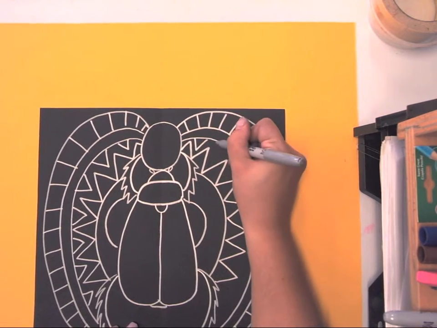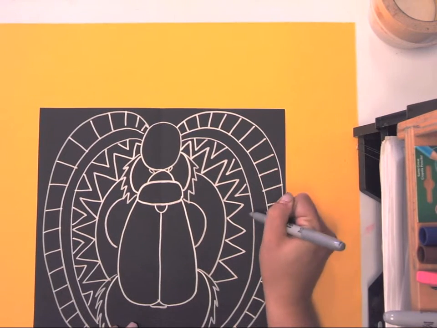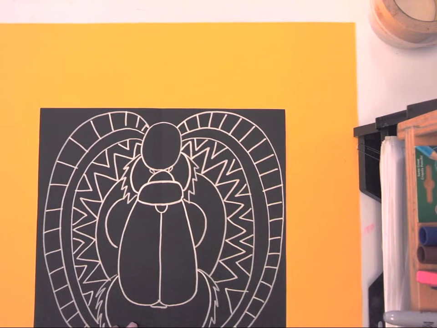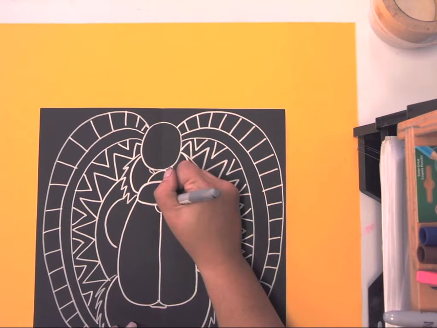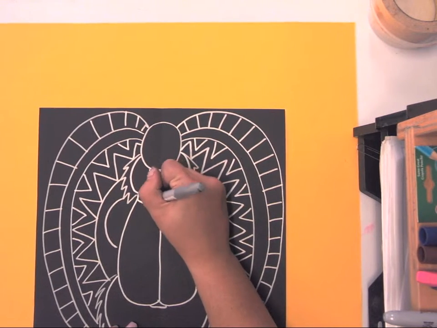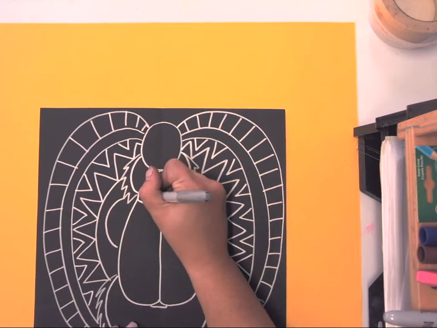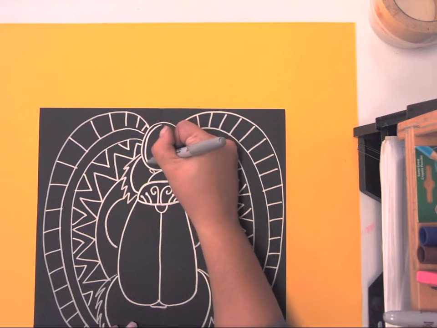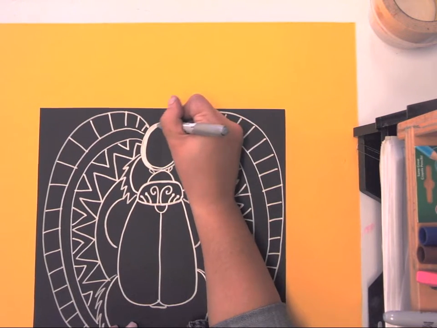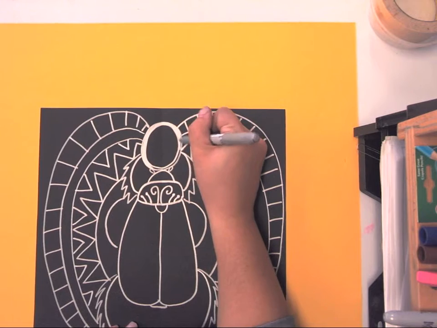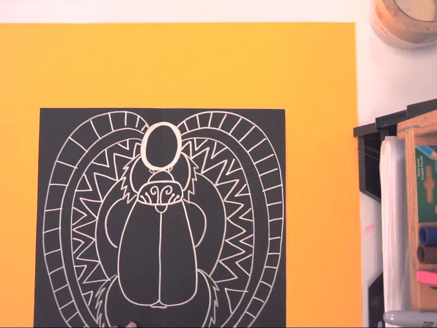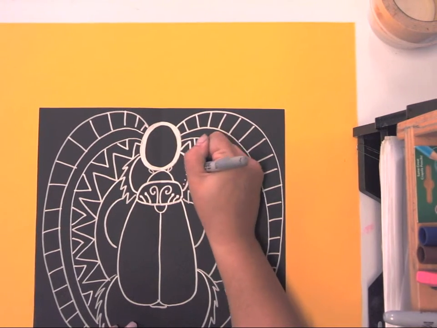And I want to see you guys getting very creative with the designs that you choose on the inside of your scarab beetle. You can even come into the center here and add some designs. I'm going to make this just a little thicker. Okay, I'm going to keep working on mine while you guys work on yours, and let's see what happens when we are done.